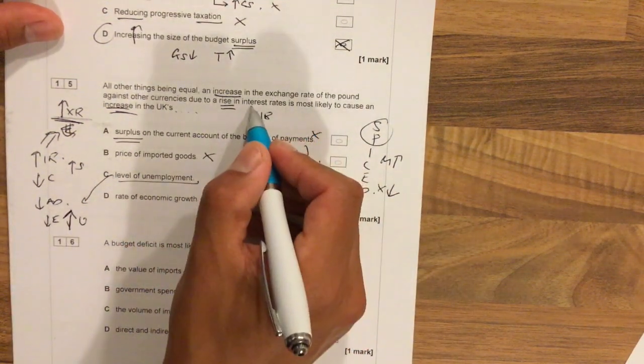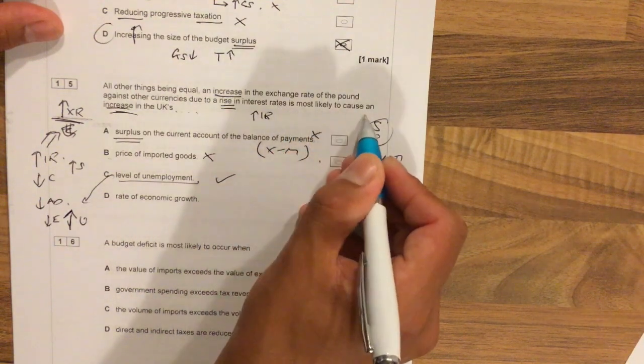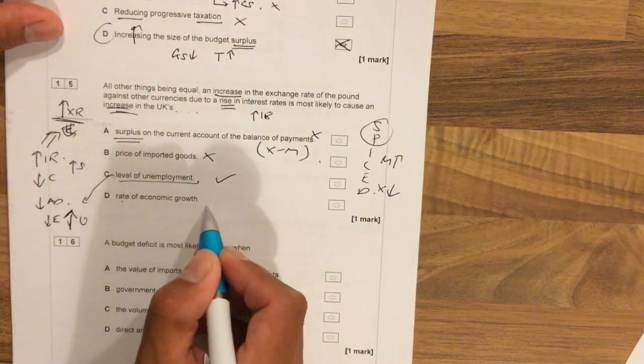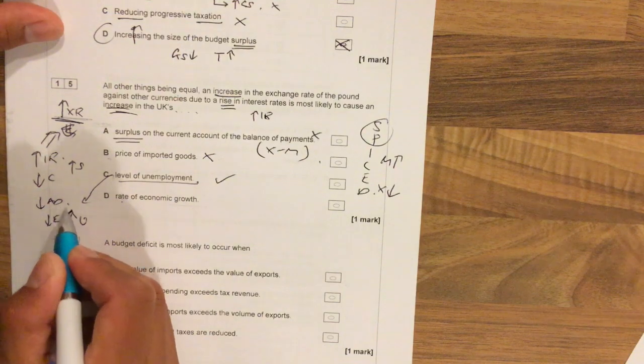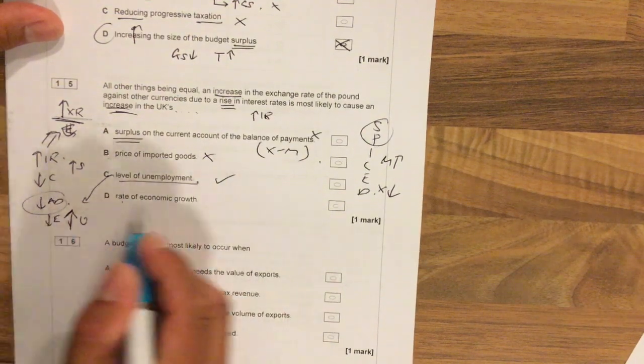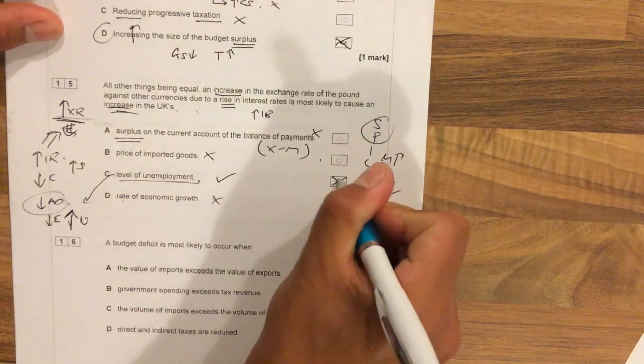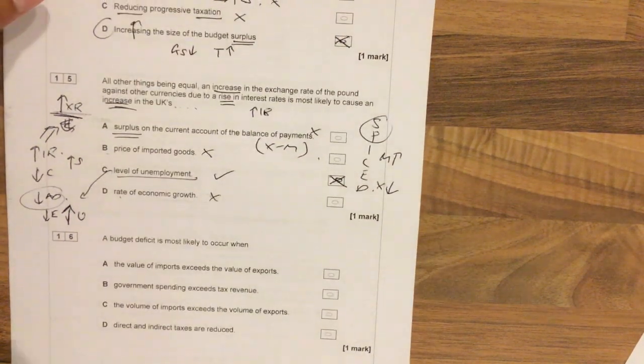So there's going to be a rise in interest rates. It's most likely to cause an increase in the UK's rate of economic growth. We just said in this that the rate of economic growth was going down, so it's not that. So it's got to be 15 is C.